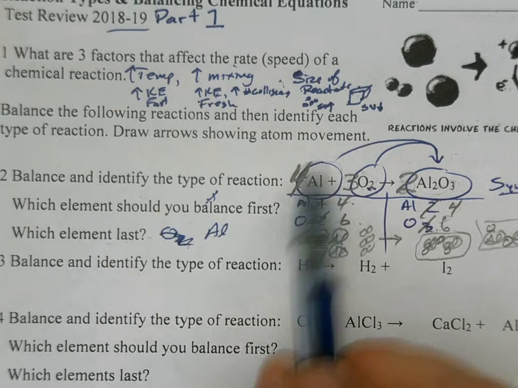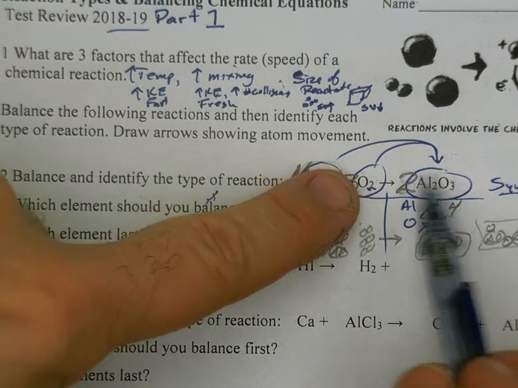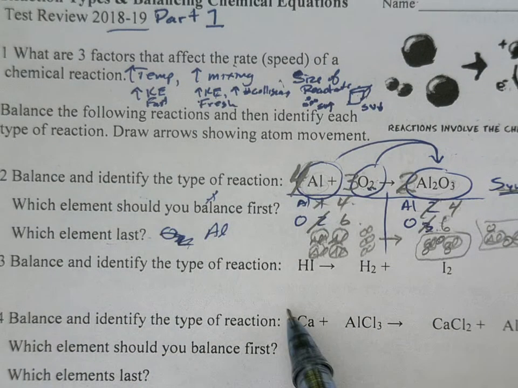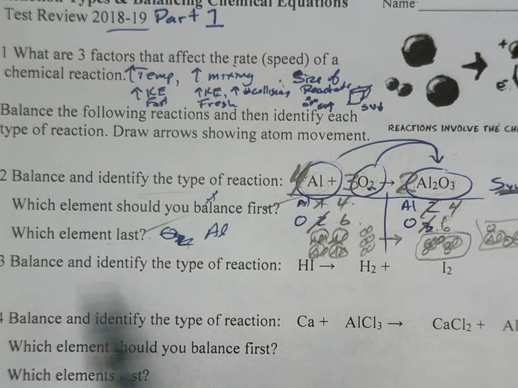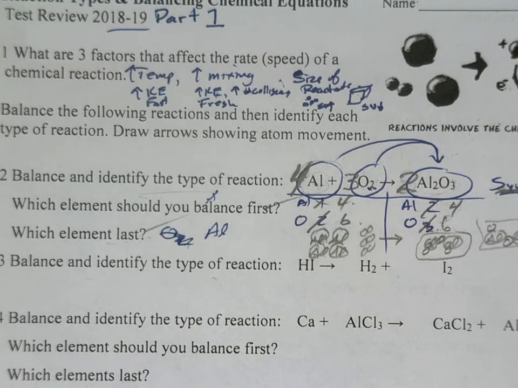And let's see, since we are having 2 compounds joining together, oh, we already said that was synthesis, so I think I've answered everything here. Which element should we do first, last? Identify, synthesis. Okay, so we got that one done.